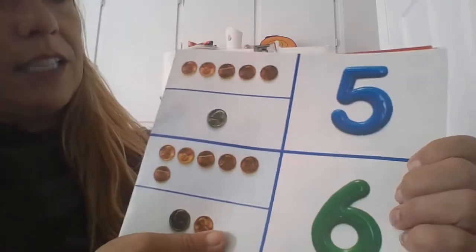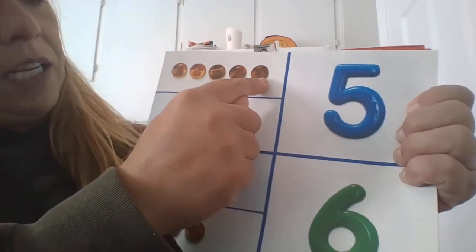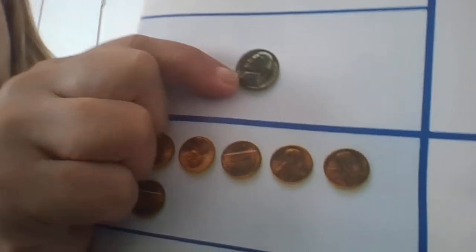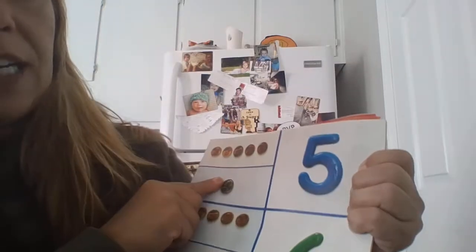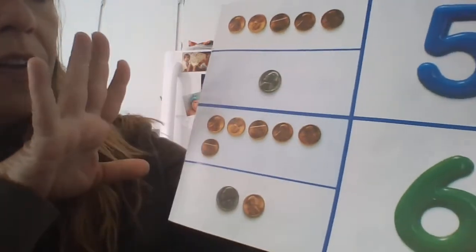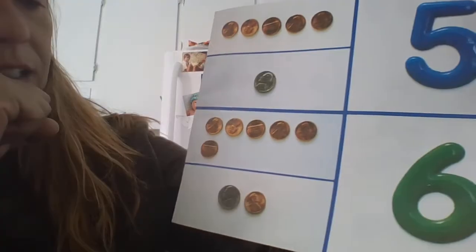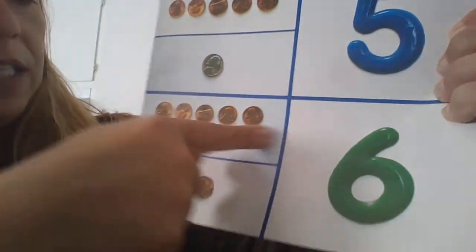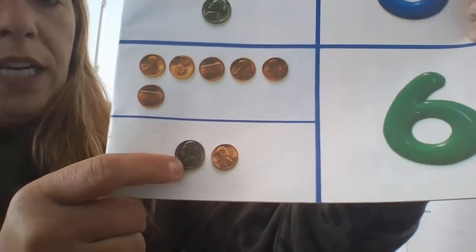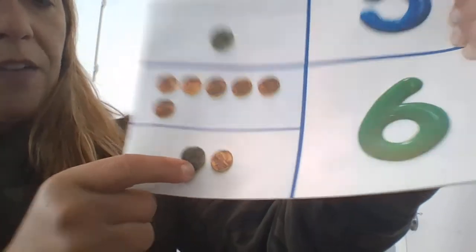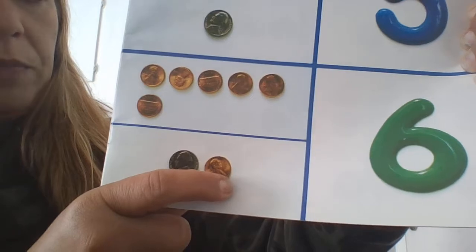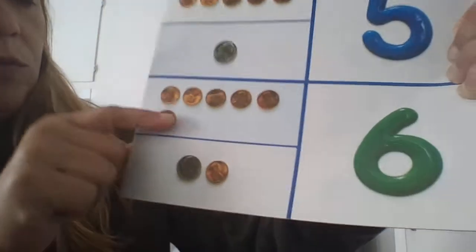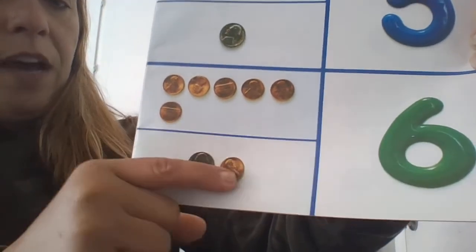5, 6. 5 pennies. Do you know what this coin is? It's called a nickel, and it's worth 5 cents. So, number 6, 6 pennies, or 1 nickel. Remember that's 5 plus 1 penny, because a penny equals 1 cent. 5 plus 1 equals 6.